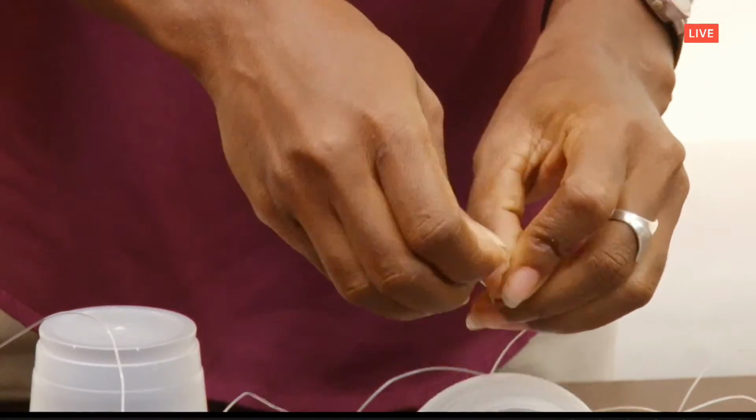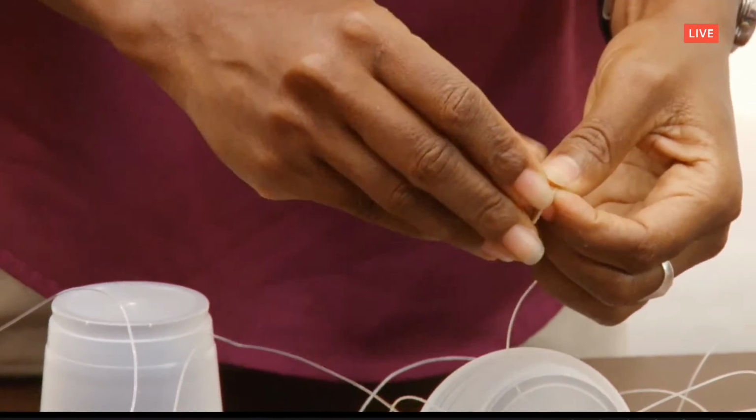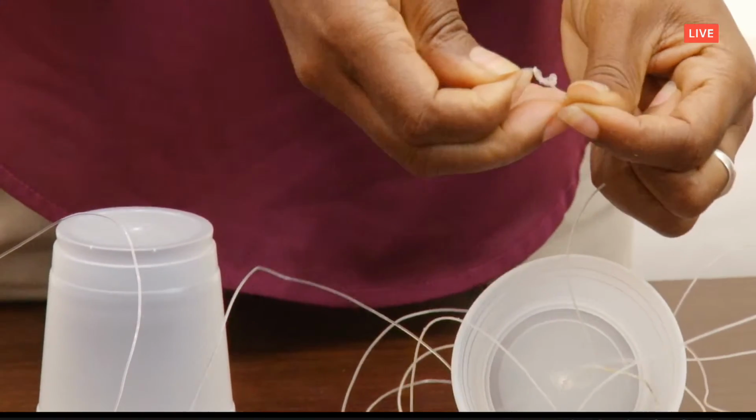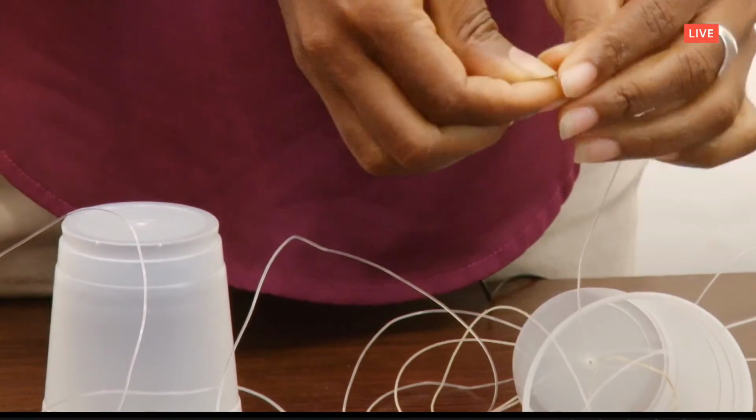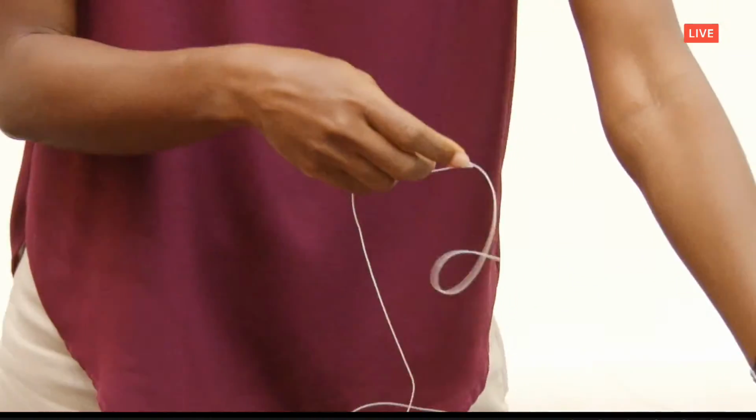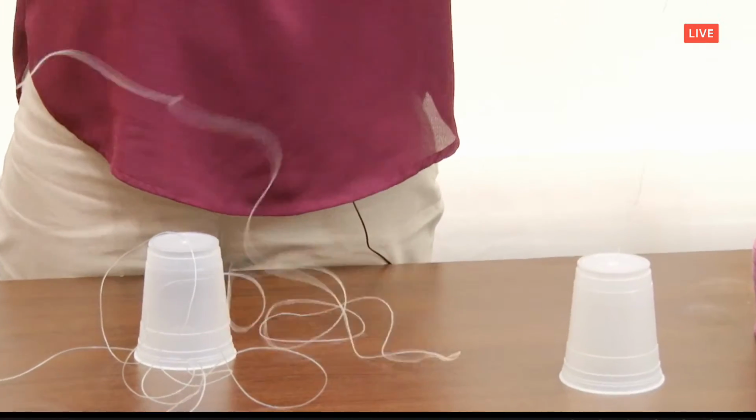So you can make about 3 or 4 knots, which should be fine, depending on the size of your hole. Try not to make your hole too big, or you'll have to make a lot of knots in the string. Let's test that. Okay, that's fine. So that's one end done.